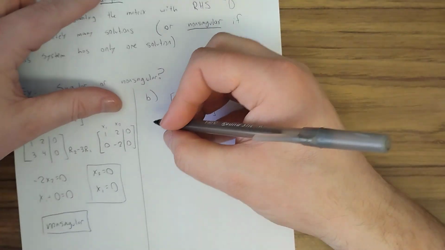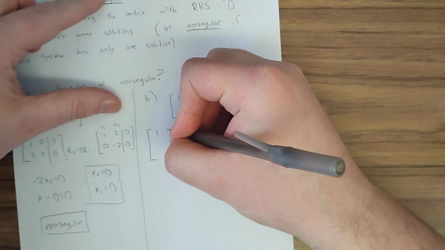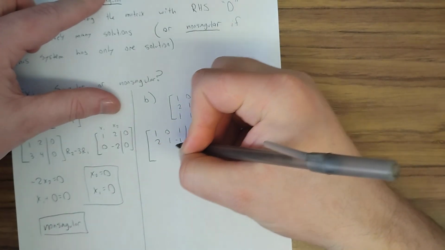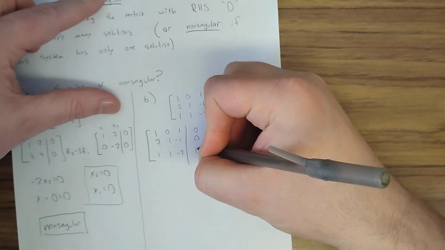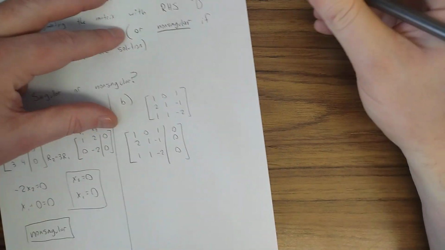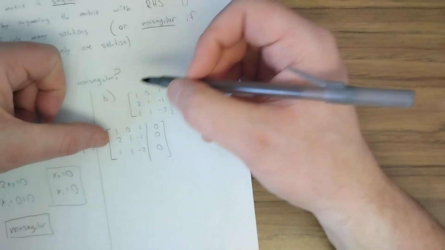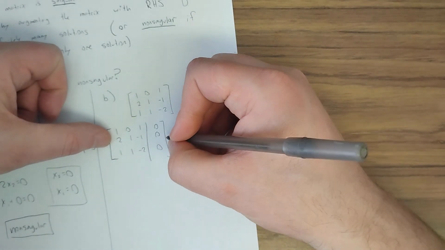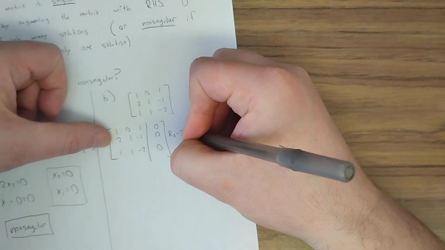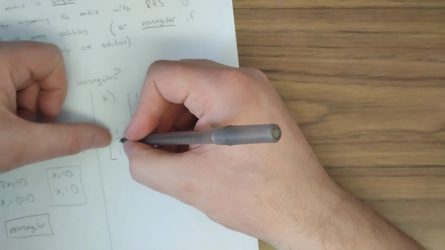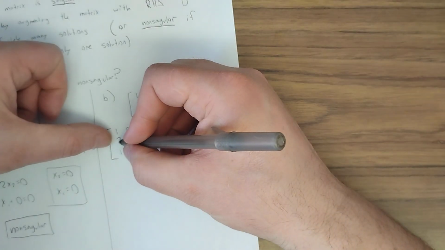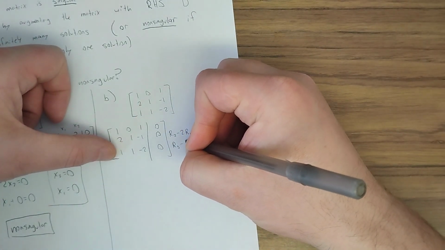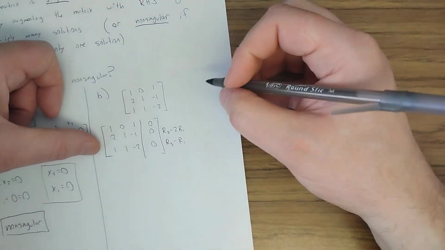Let's do this one. I put my zeros in there. I like having a 1 on top. I would like to have zeros underneath, so I'm going to use my 1 to get my zeros underneath. So I'm going to subtract 2 from this, and I'm going to do row 3 minus row 1 to kill this one.